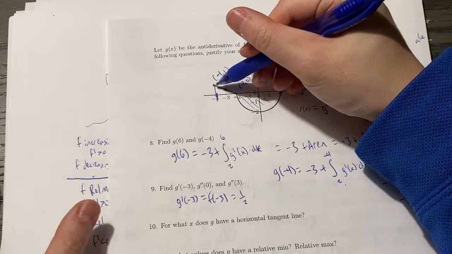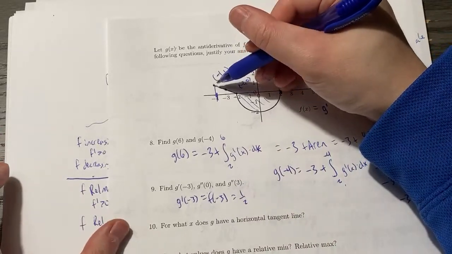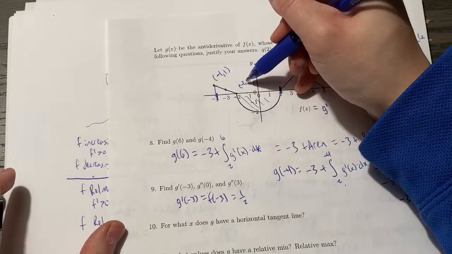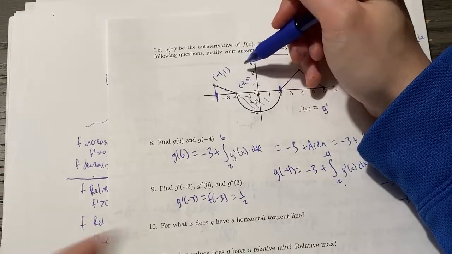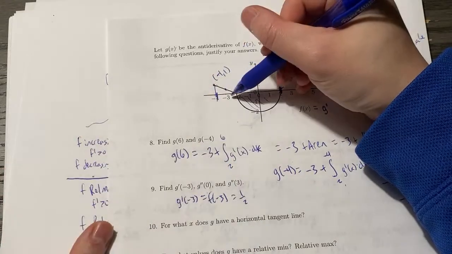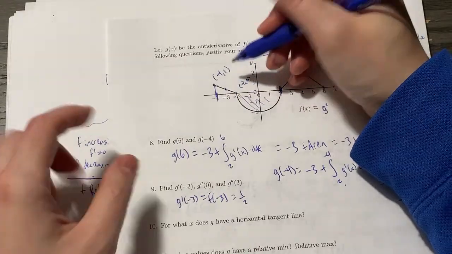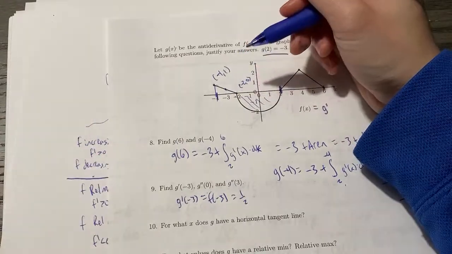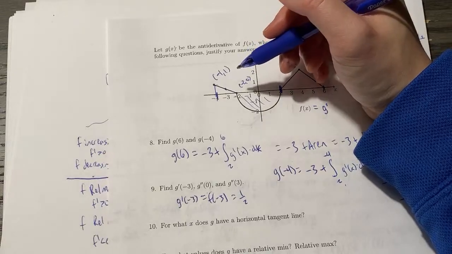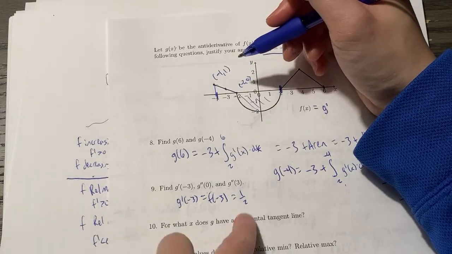Again, one way to do it is find the equation of this line. So you're going to do y2 minus y1 over x2 minus x1 to find slope. Then you plug in one of these points and you write it in point slope form. And then you plug in negative 3. But sometimes you can just eyeball it, especially because if it's not there, usually it's a half. And that's what I did there.